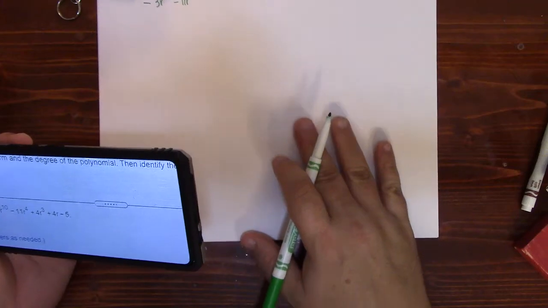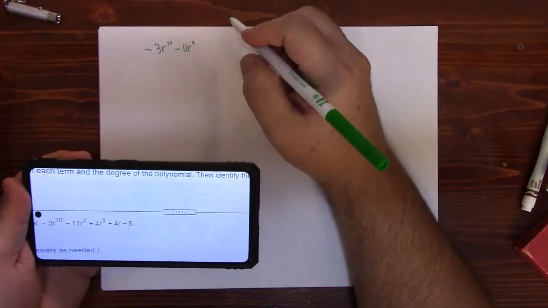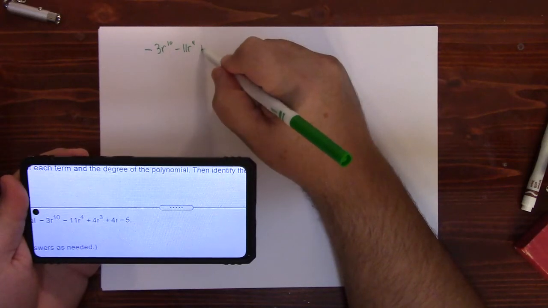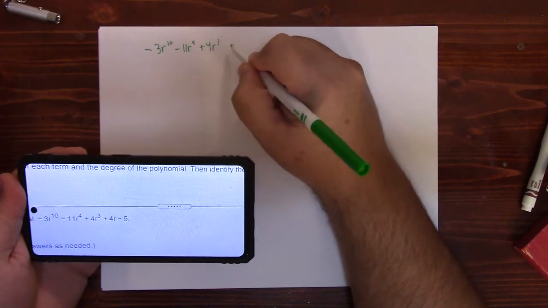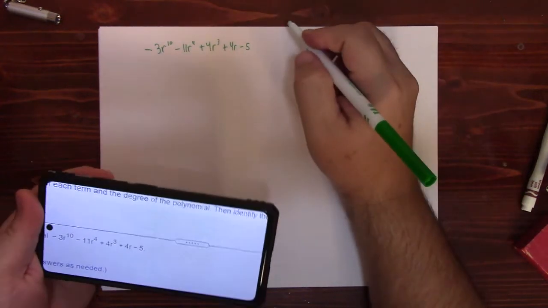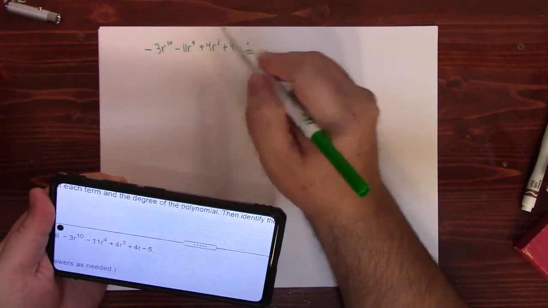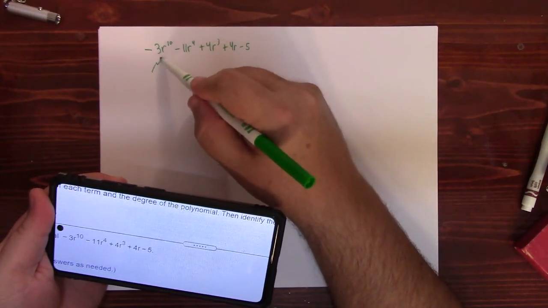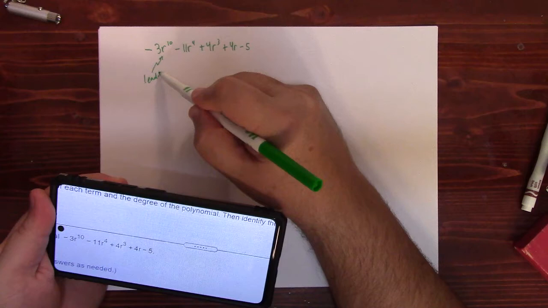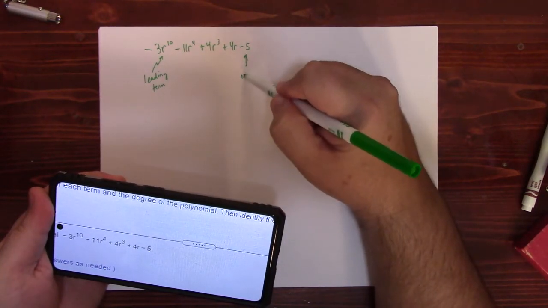All right. So this is the leading term. This is the constant term.